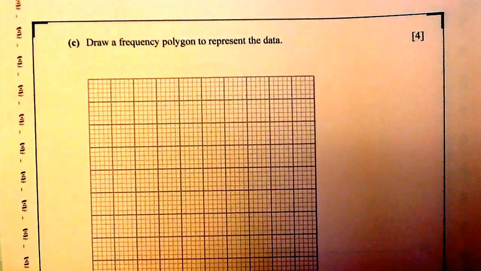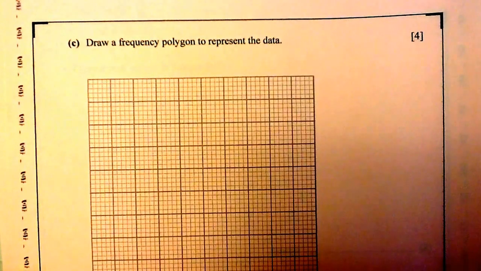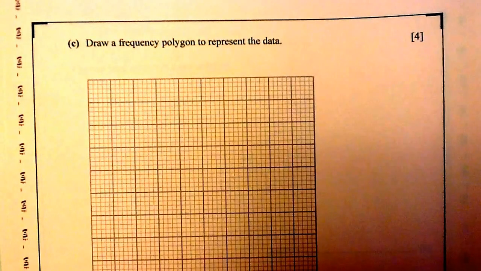So I'm going to start at 5, 15, 25, 35, 45, 55, 65, 75, 85, and that's going to be the mass in grams.